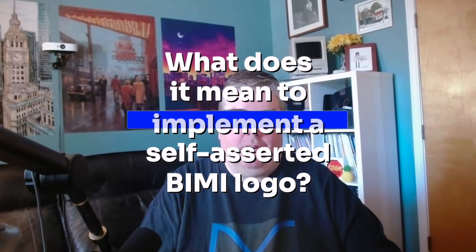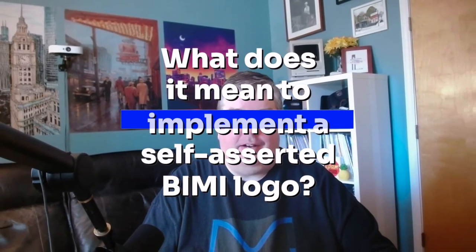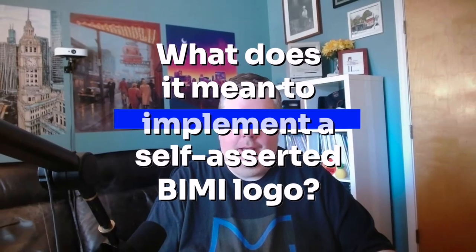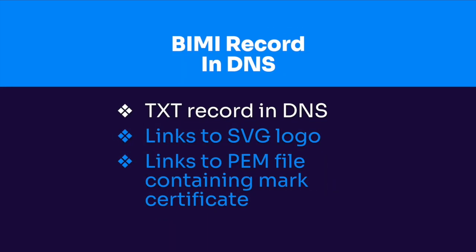What does self-asserted mean in BIMI, and what's the difference between self-asserted BIMI and not? A BIMI record starts with a text record in DNS. It contains a link to an SVG file, which is the actual sender logo that the domain owner wants displayed, formatted in the Tiny PS spec suitable for display by mailbox providers, subject to various restrictions.